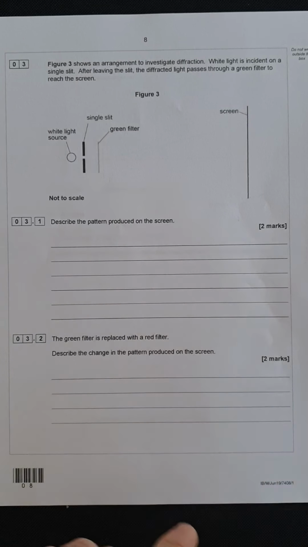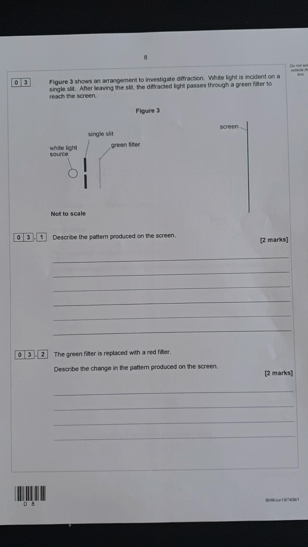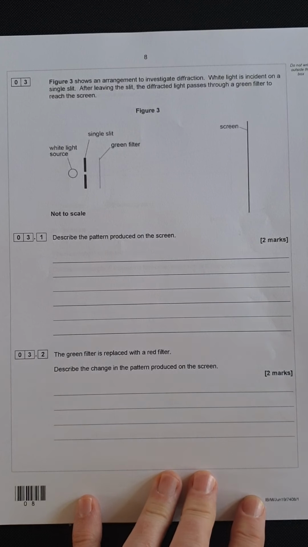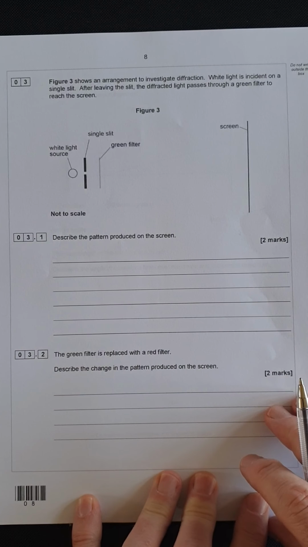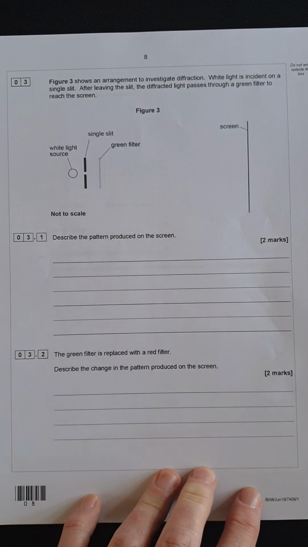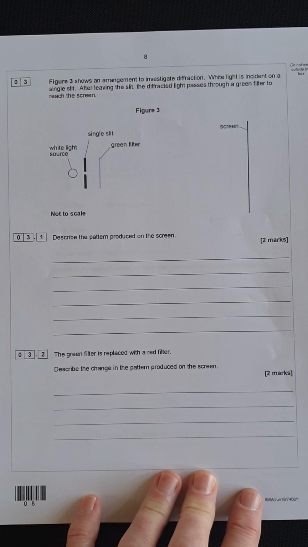So this is question 3 on paper 1 of the 2019 paper. This is the diffraction interference question. And it was actually a little bit tricky because it doesn't ask the typical sort of question which you might have been used to doing.